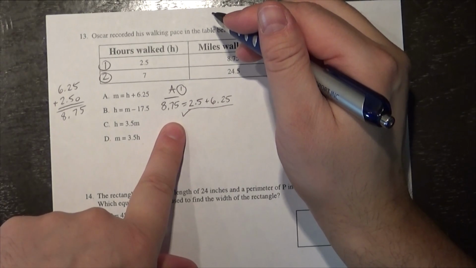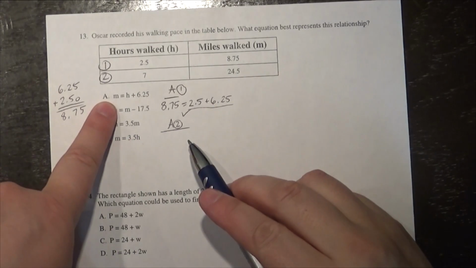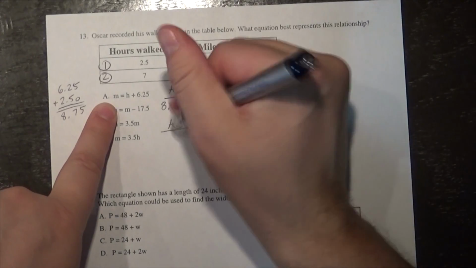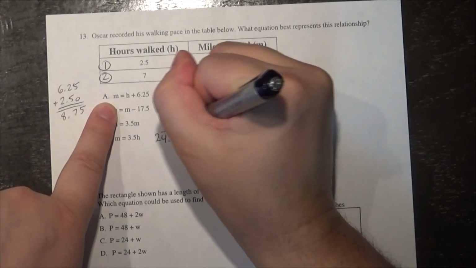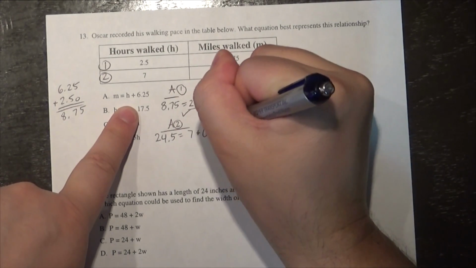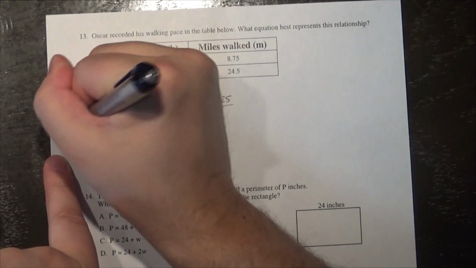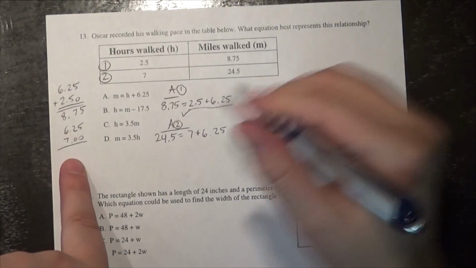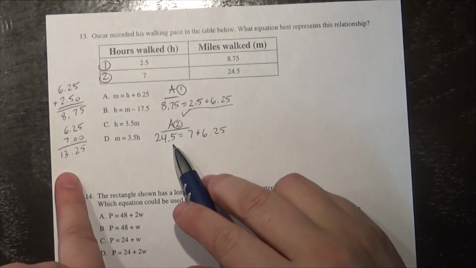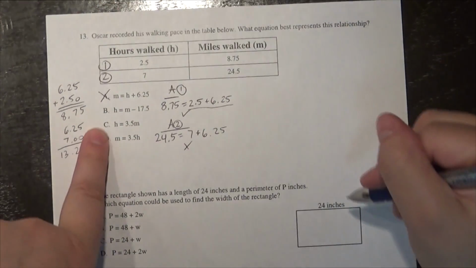Okay, since that checks out, I'm going to go ahead and do A2 now and see if this checks out. So same exact equation, but now I'm using the second group of numbers. So M is 24.5 equals, let's see, that's 7 plus 6.25. All right, so I have 6.25 plus 7, right? So that's 25, and then 6 plus 7 is 13. 13, oh, I was so close. And I was really looking forward to that one. So that one doesn't check out. That means A doesn't work out.